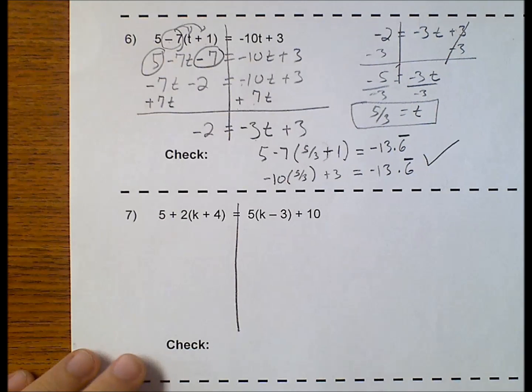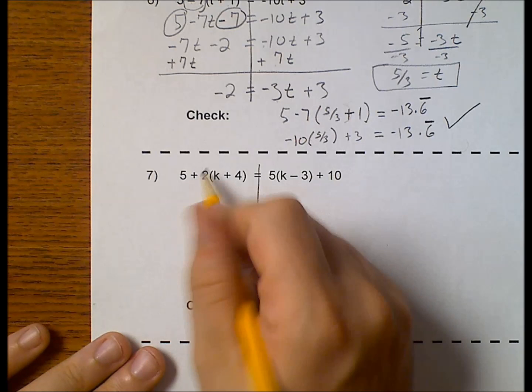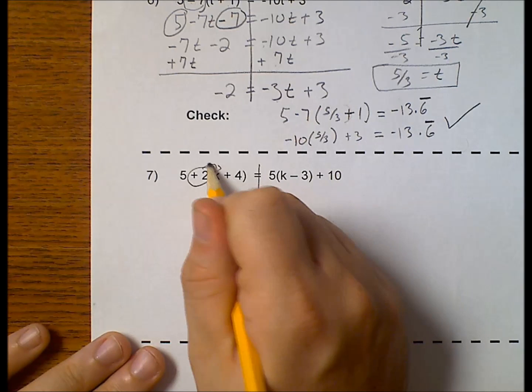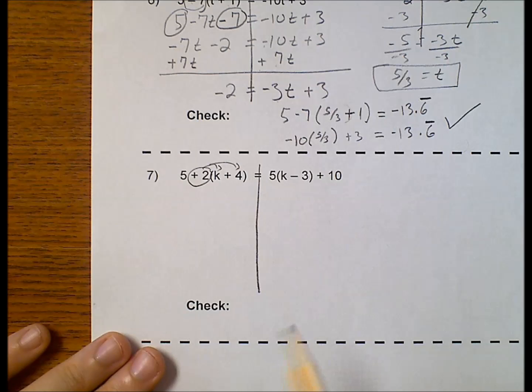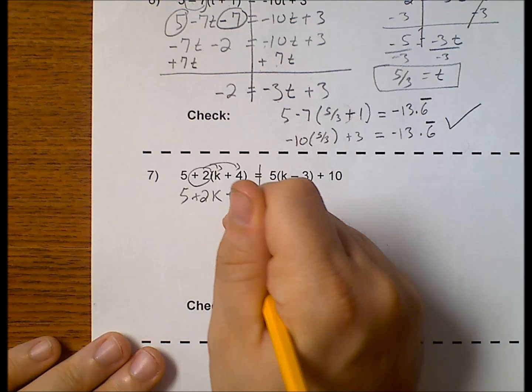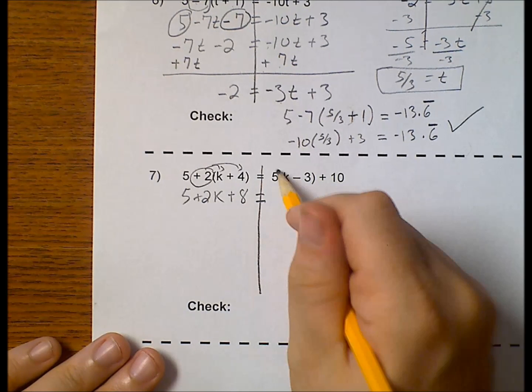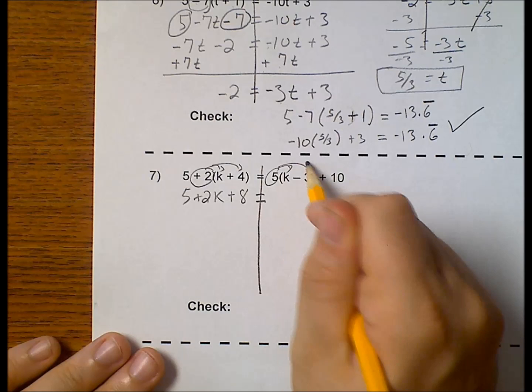We have just one more example. We're going to start off by distributing. But now we have to simplify both sides. So I'm going to go ahead and distribute this 5 as well.